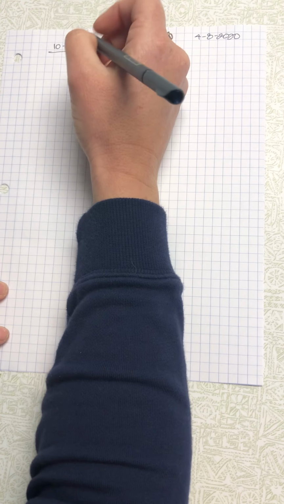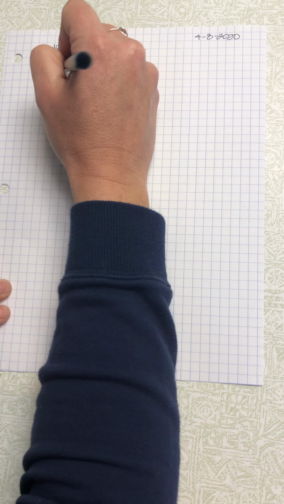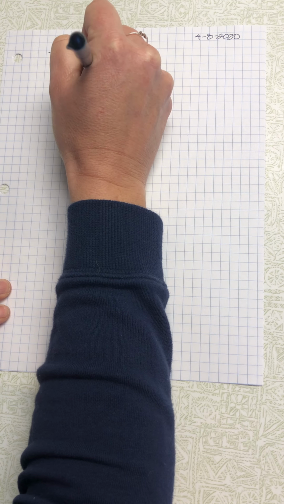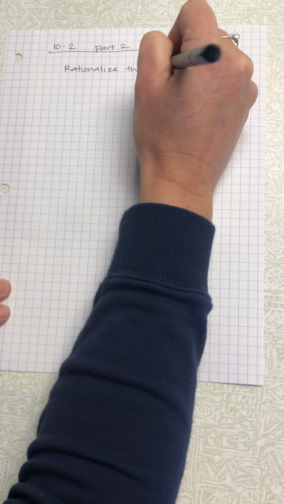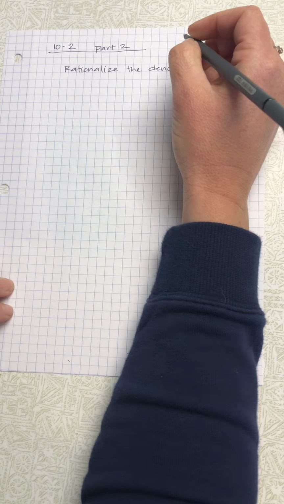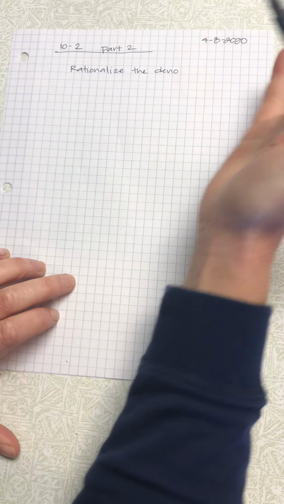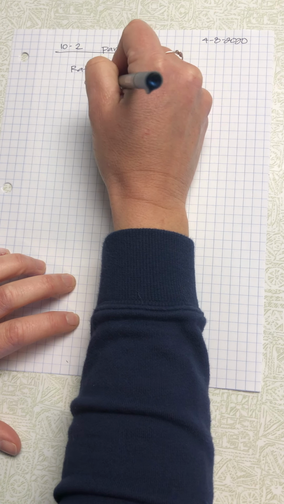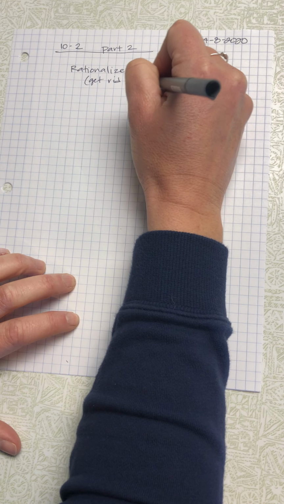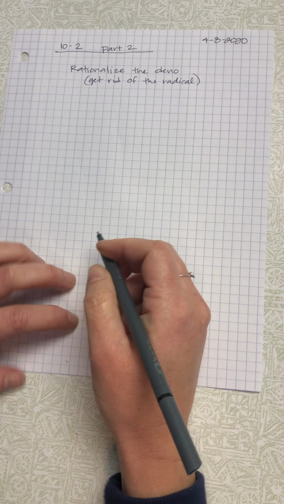Today we are going to be rationalizing the denominator. When we rationalize the denominator, that means that we're getting rid of the radical, or the square root.